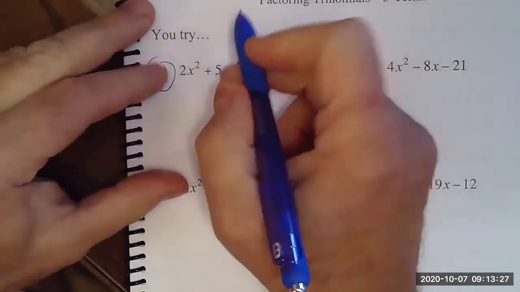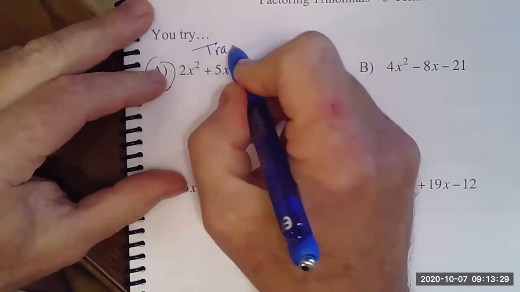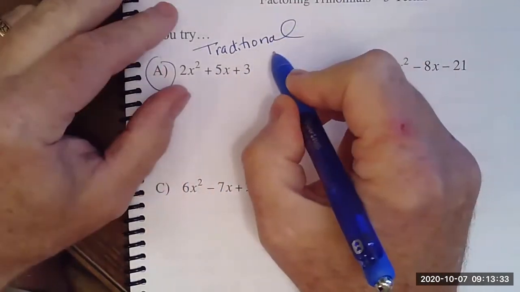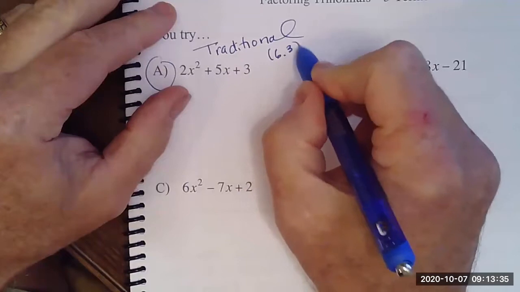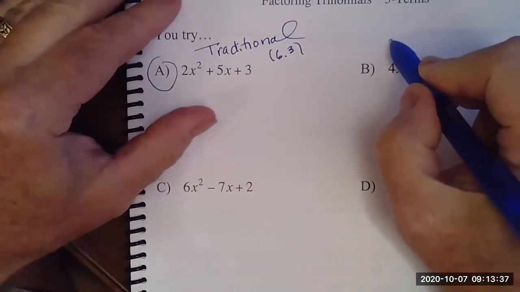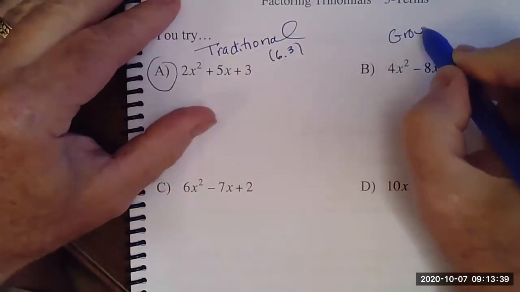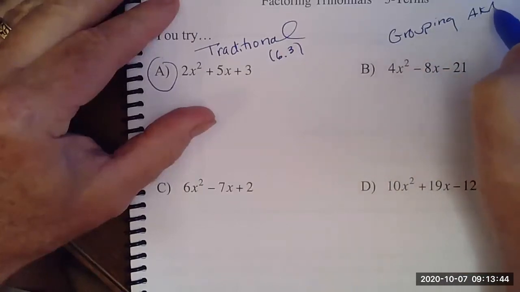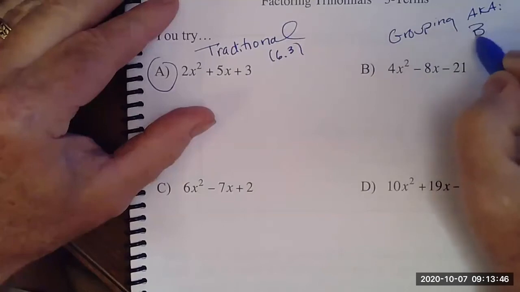So this one, I'll say traditional. Really that's 6.3. And I'll use this one, grouping, AKA British.